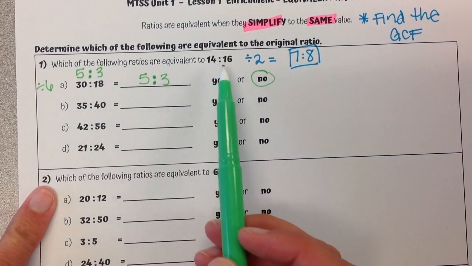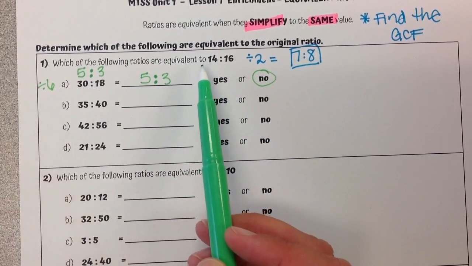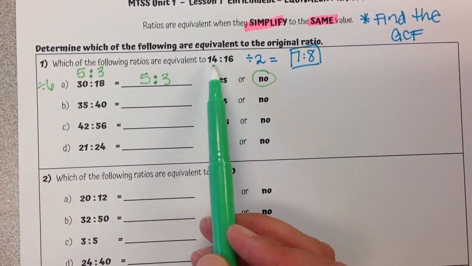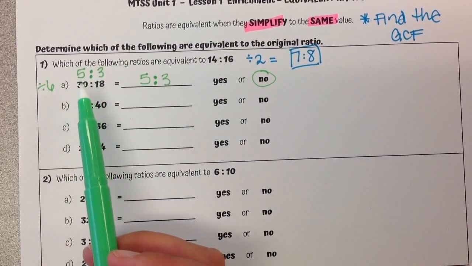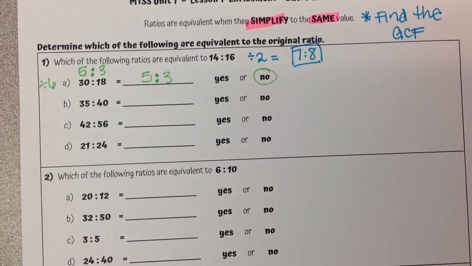The other thing you might have noticed here is the 14 was a smaller number than 16. So the first number was smaller than the second number. Here the first number was bigger, so that might have been a dead giveaway from the beginning.